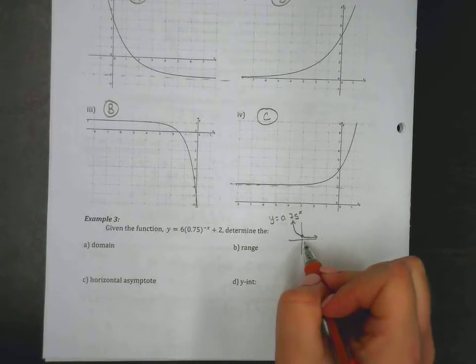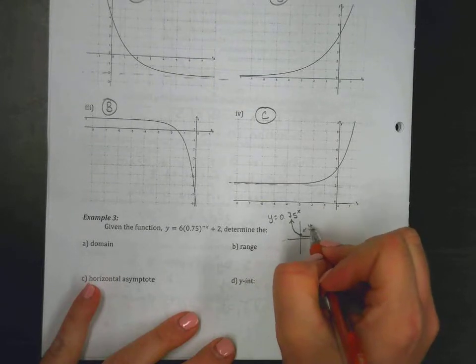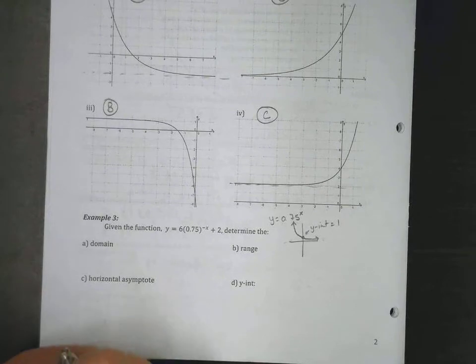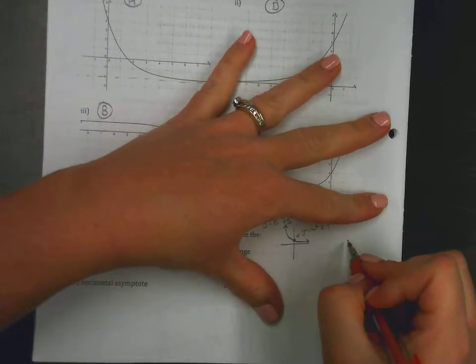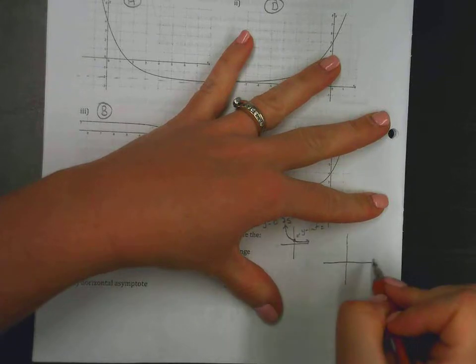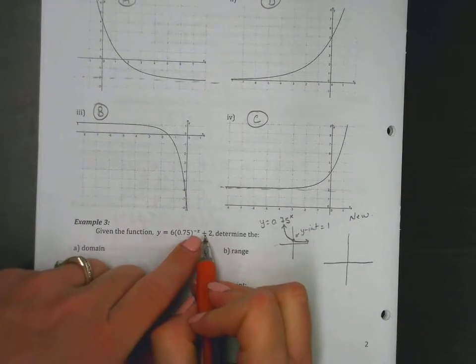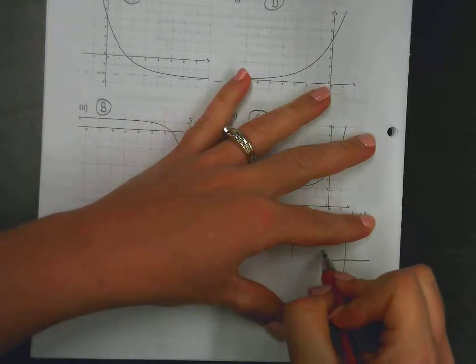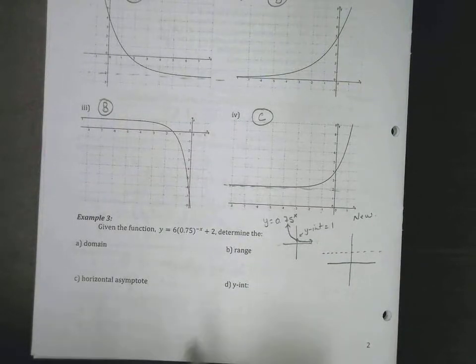Okay, so let's try to visualize what our new function is going to look like. If I were to sketch my new function, I know that my horizontal asymptote is now going to occur at y = 2. This has been vertically stretched by 6, so technically this y-intercept should now be at 6 instead of 1.